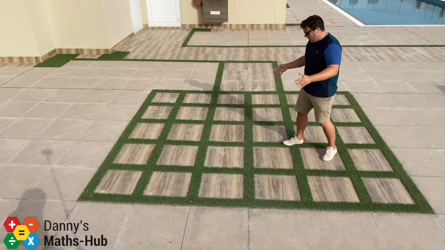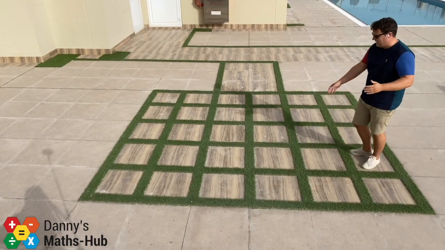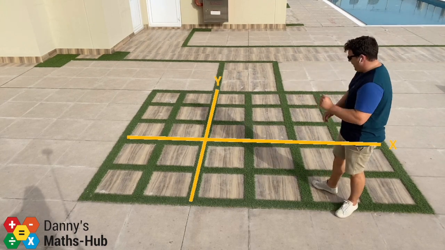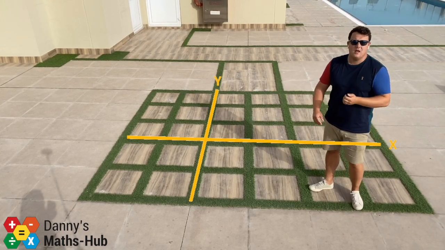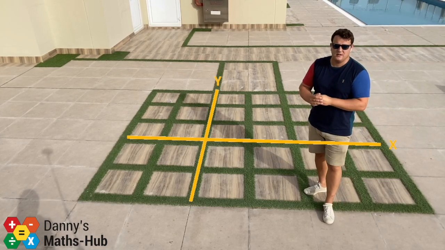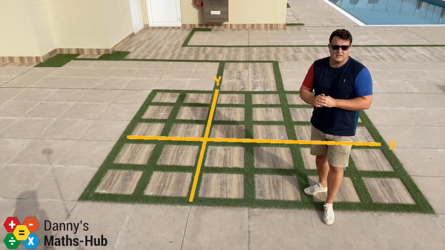Now, on our grid, we're going to put an x and a y axis. Our x is going to go along there and our y is along there. This can help us when we need to create our mirror lines, or our reflection lines. We can use our x and y axes as a reflection line.